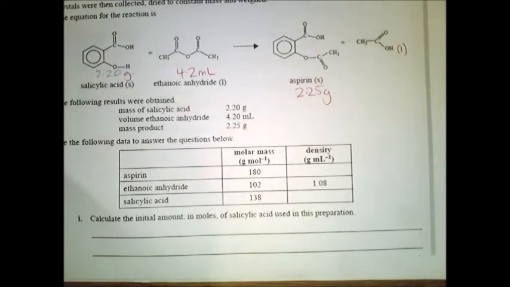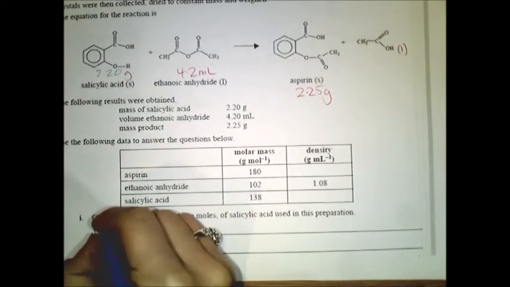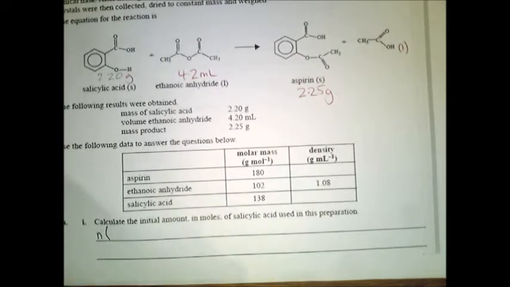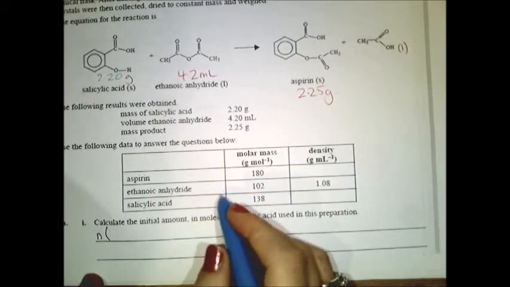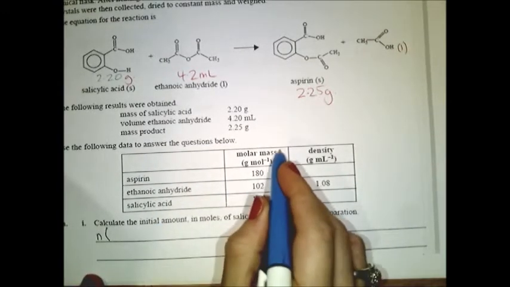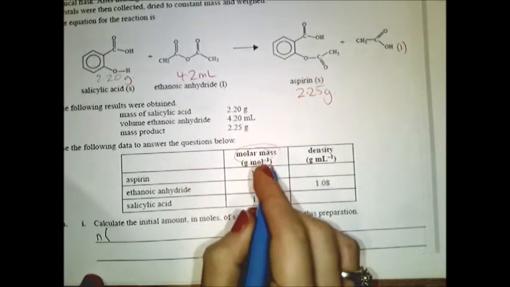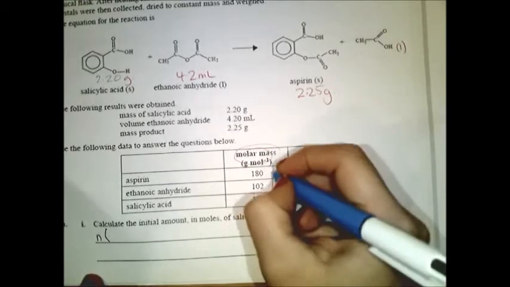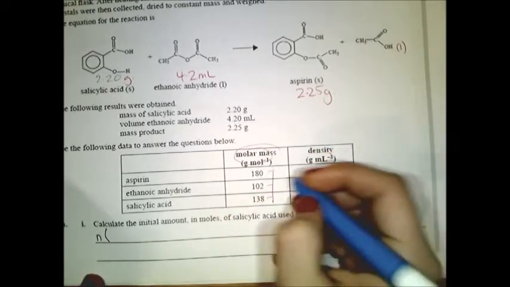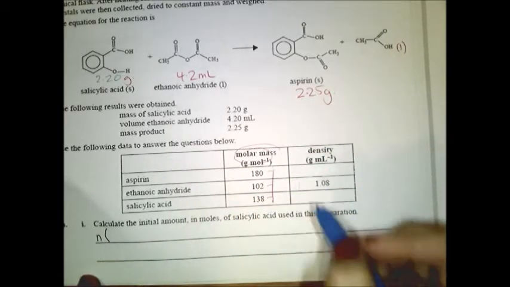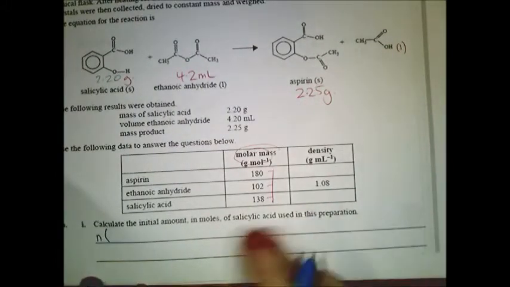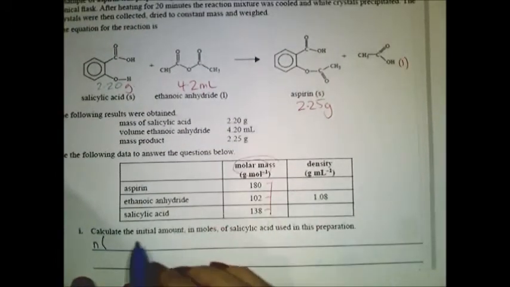Now the first question: calculate the initial amount in moles of salicylic acid used in this preparation. So this is quite simple. Oh, that reminds me, before you come into the SAC, you should be quite aware of these molar masses. Even though in this VCAA exam question they've given it to you, you should pretty much commit them to memory, or I might get you to work it out under test conditions, which will be quite time consuming. So let's go back to it.